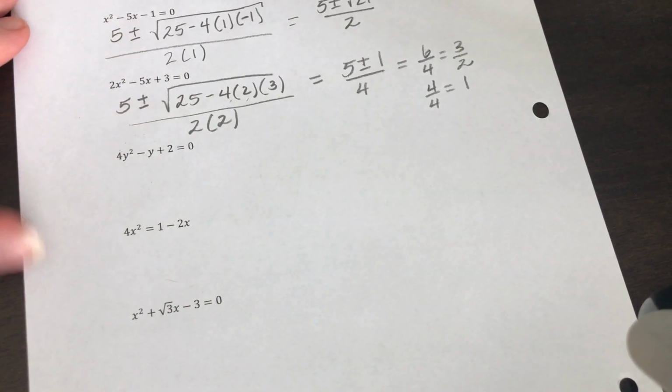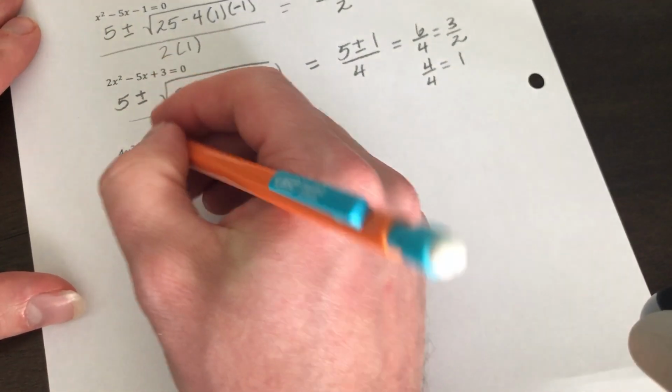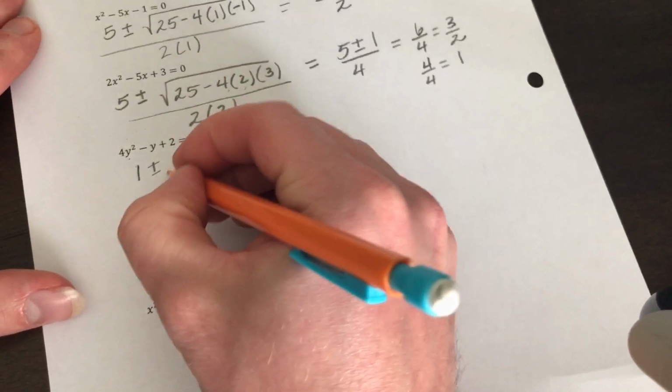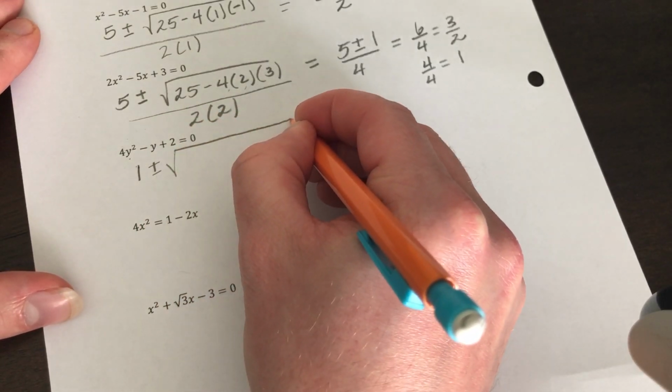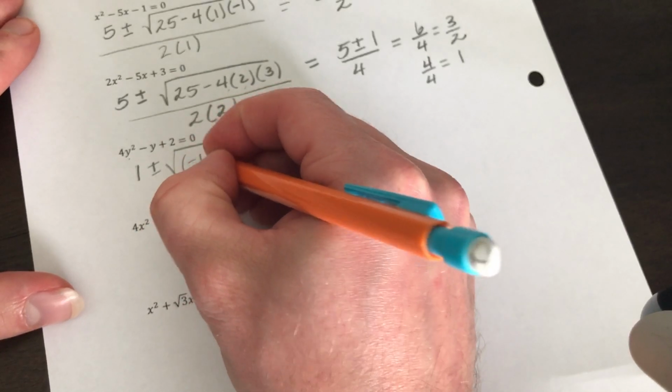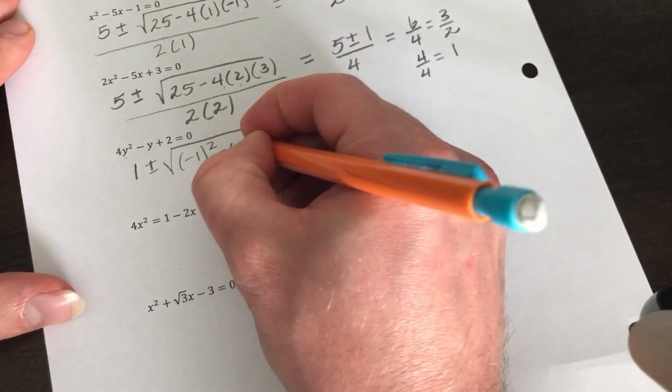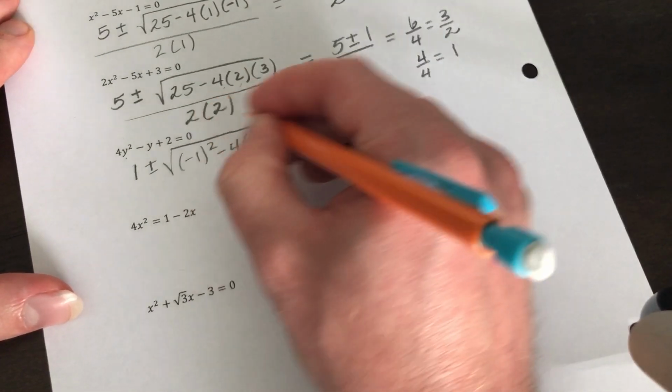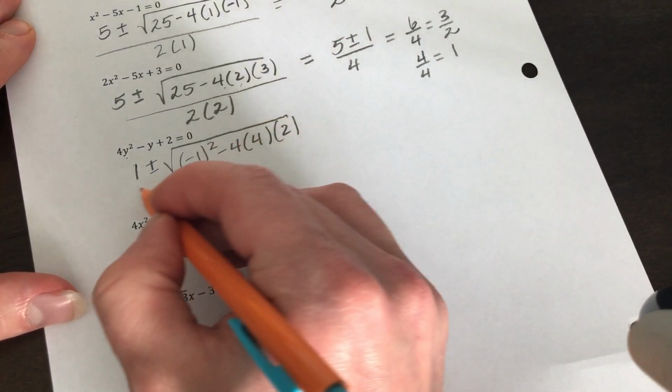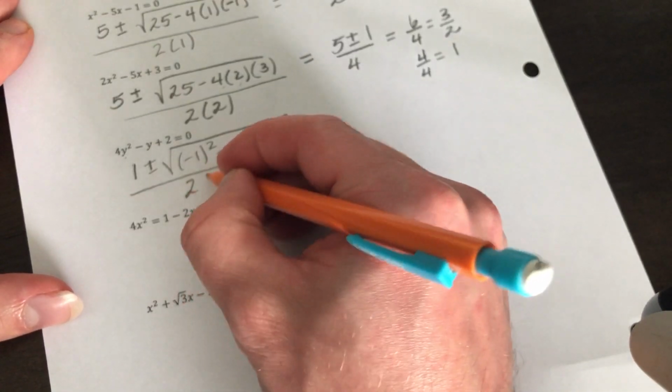Next question, opposite of b, so change the sign of that. So we get 1 plus or minus the square root of negative 1 squared, minus 4. Your a is 4, and your c is 2, all over 2 times 4.